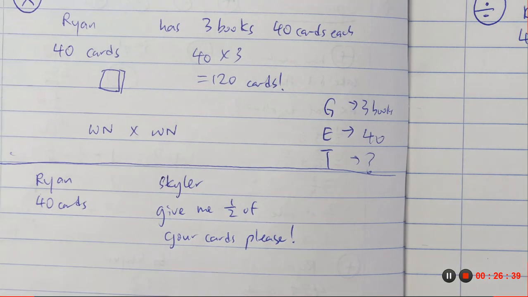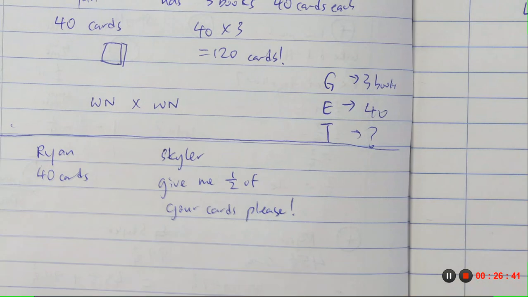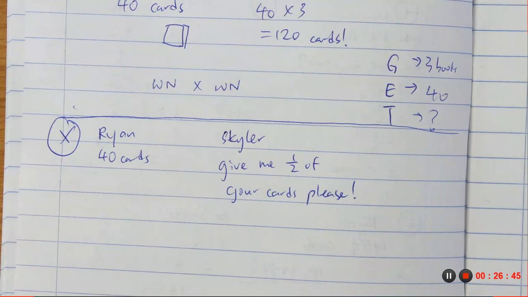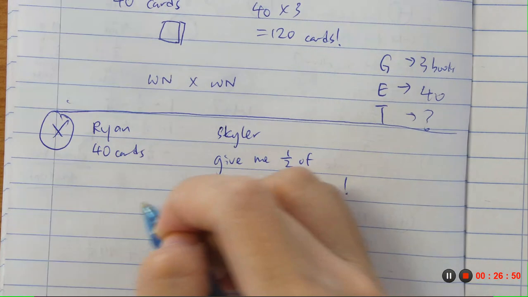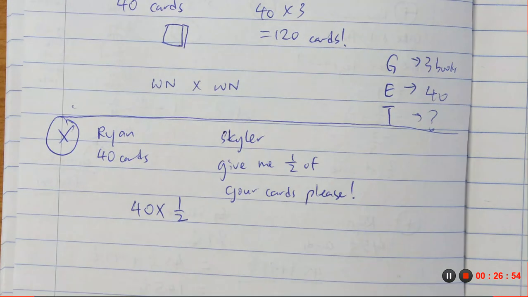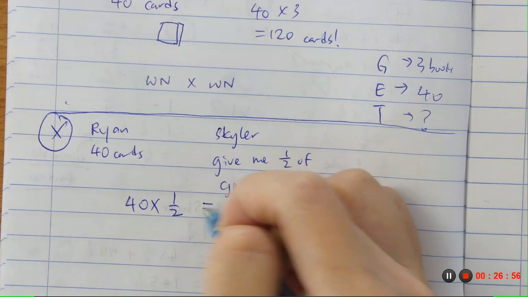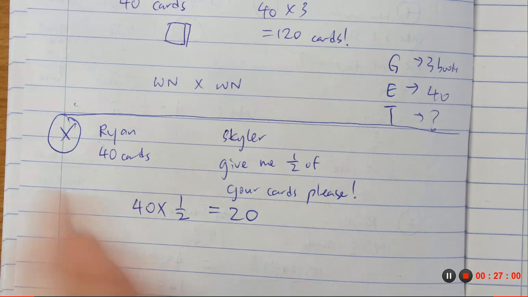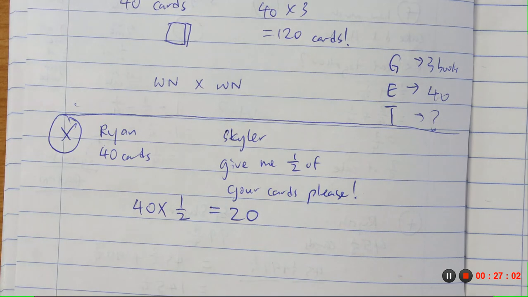What will be the operation? This is multiplication, hello? 40 times 2? 40 times half. What is the answer? Also 20. Half of 40 is 20, can you understand?